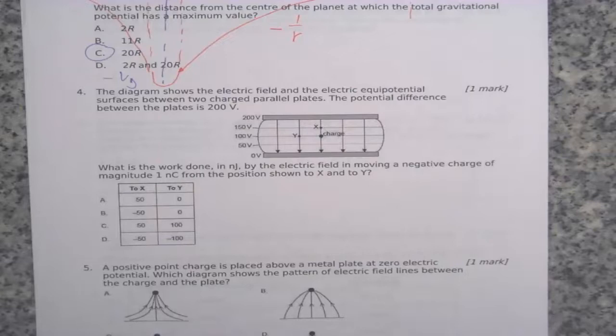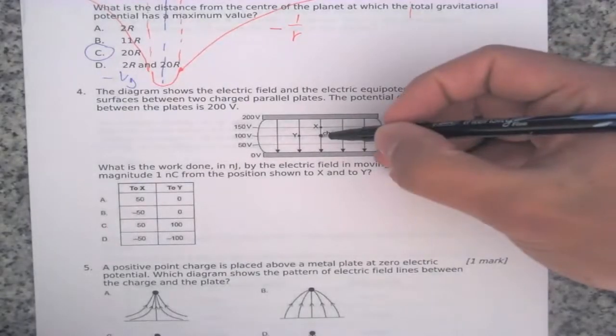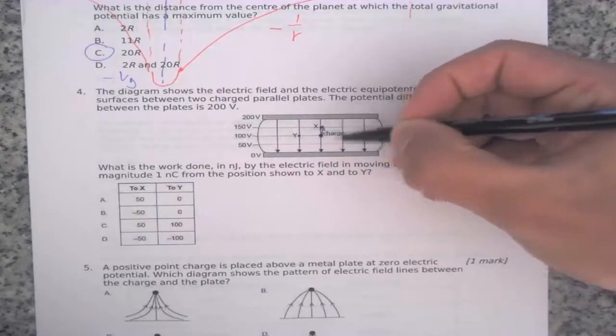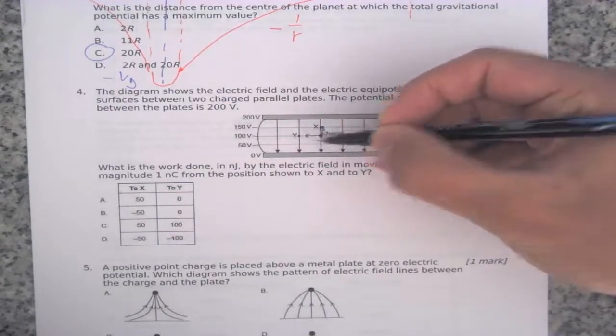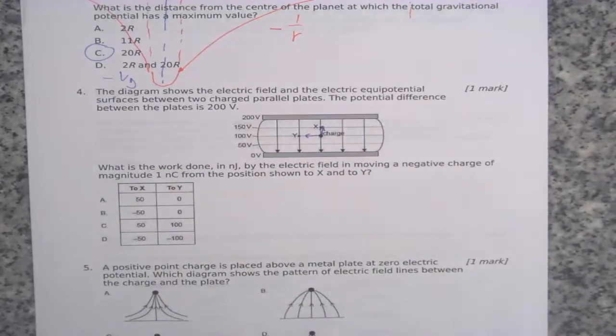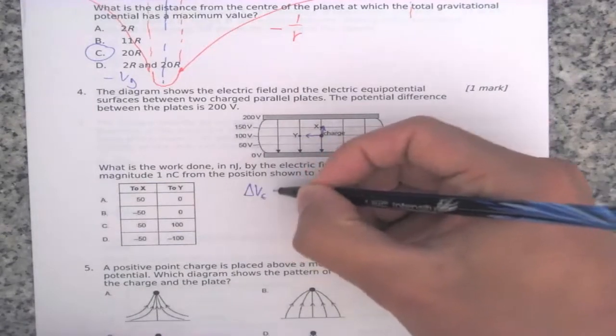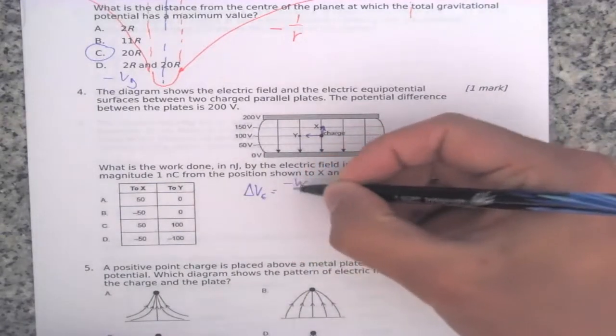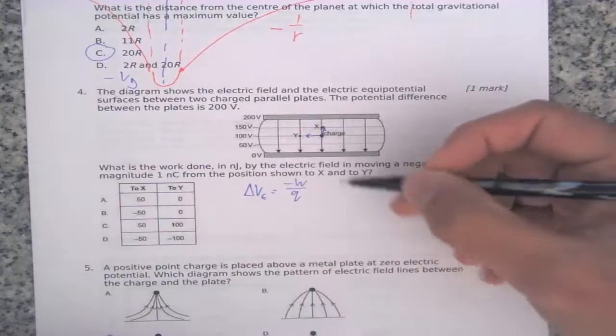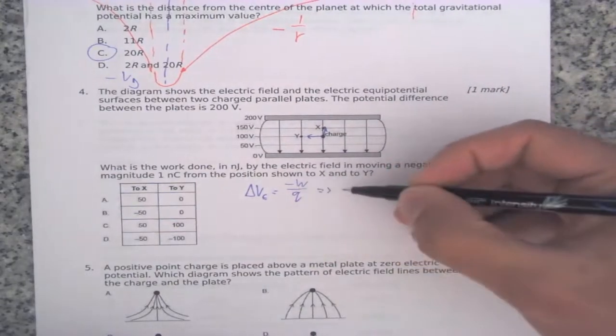What is the work done in nanojoules by the electric field in moving a negative charge of magnitude 1 nanocoulombs from the position shown to x and to y? So here is your charge, you want to move it to the x and you want to move it to the y as well. So let's see first what is happening with the x. Now the change in electric potential, it's delta V E is equal to negative work done over the charge. So from here you need to solve for the work done.